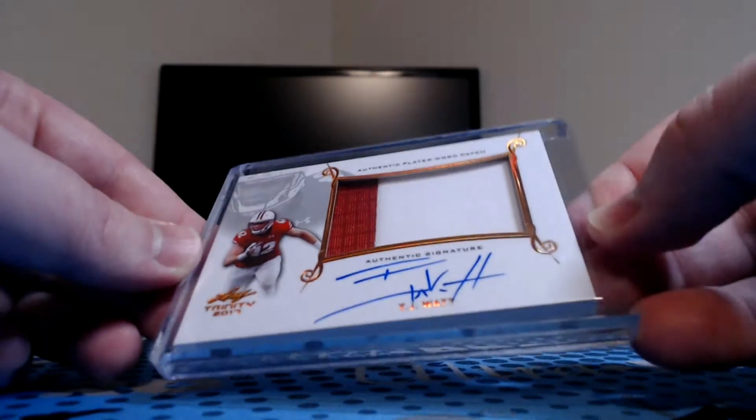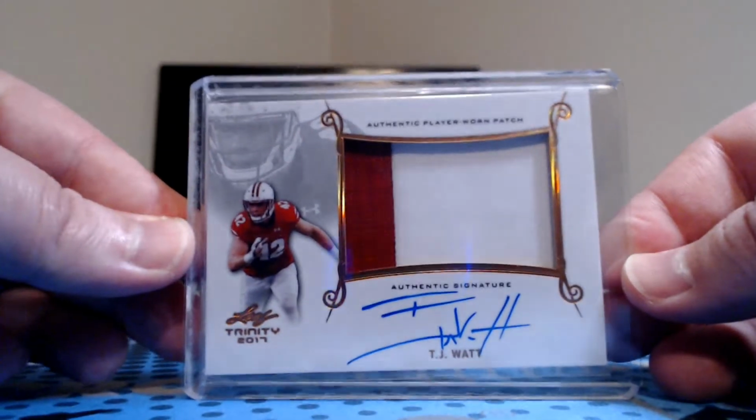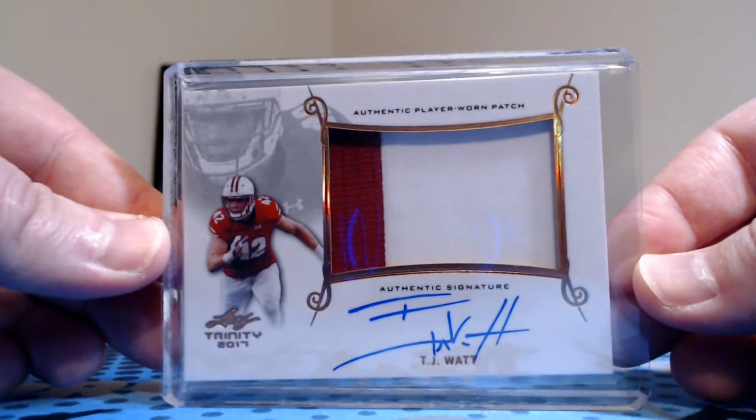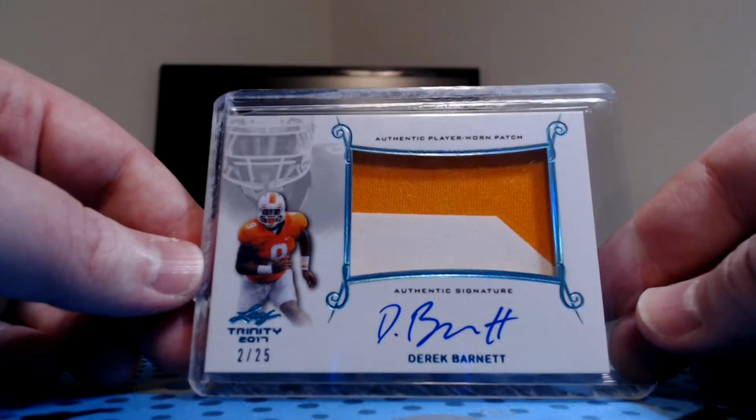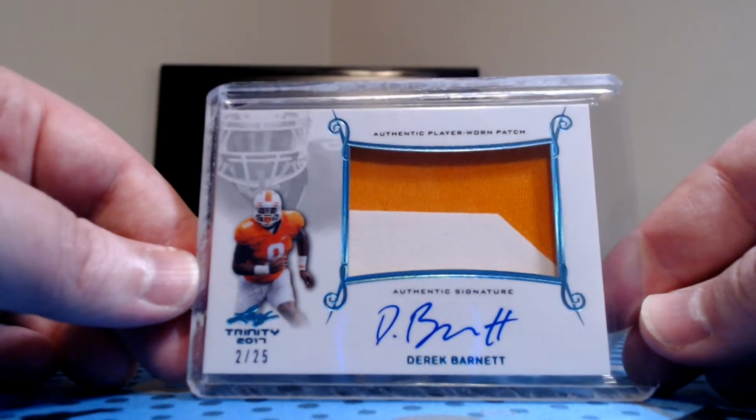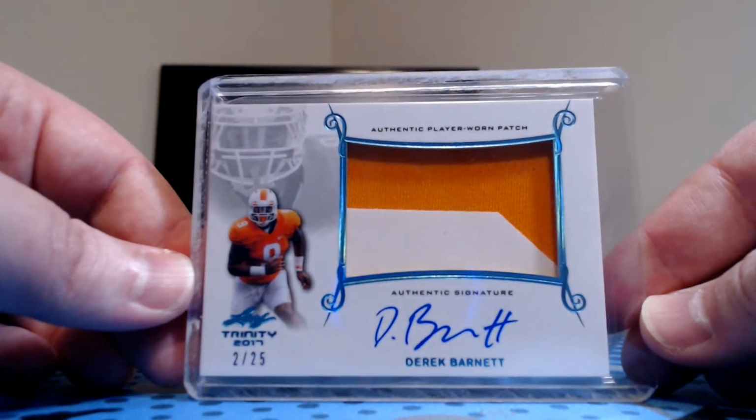And next up, TJ Watt, 42 in college, the number going to the 2 slot. Yeah, I know he was a Raven. It's irrelevant for this break, sir. Derek Barnett, number 2 of 25, going to the 2 slot.